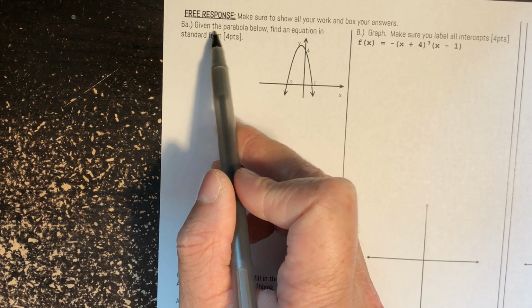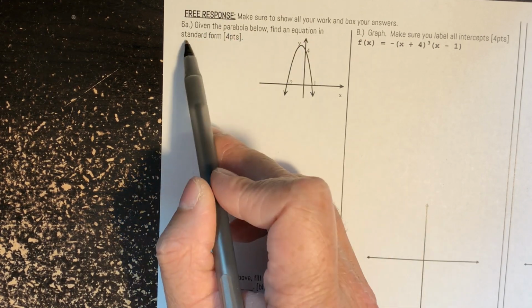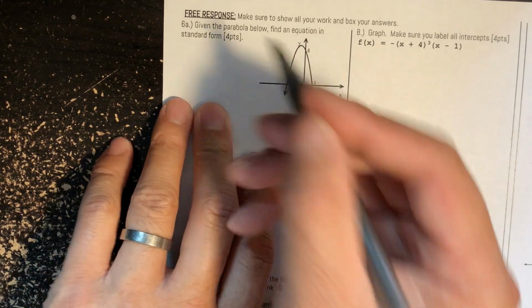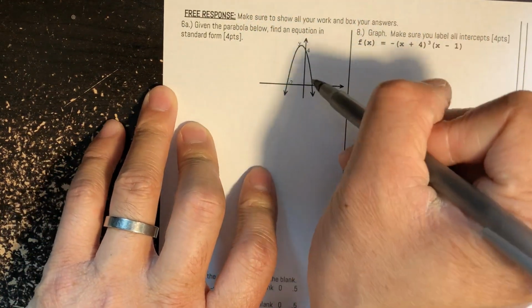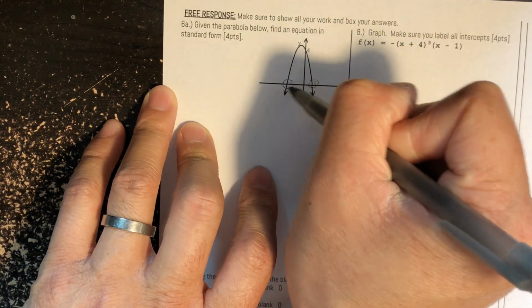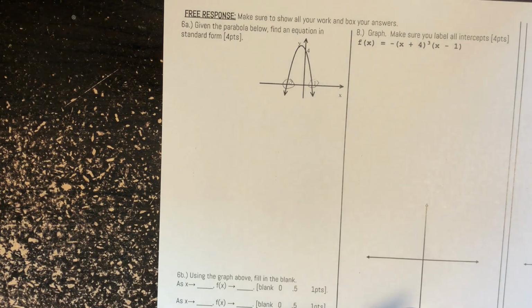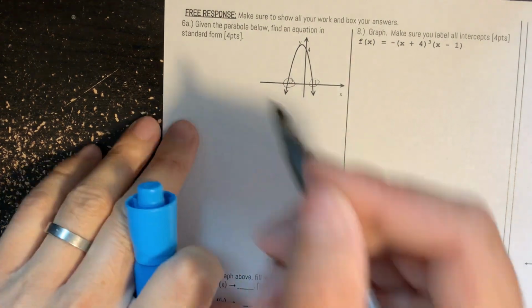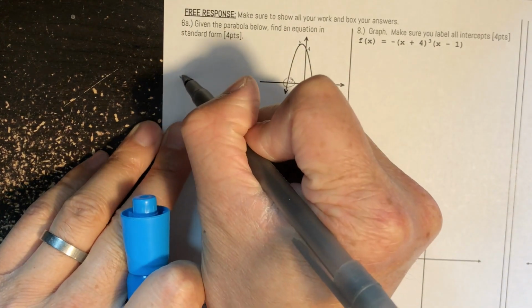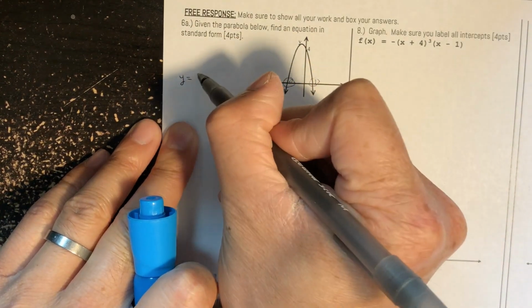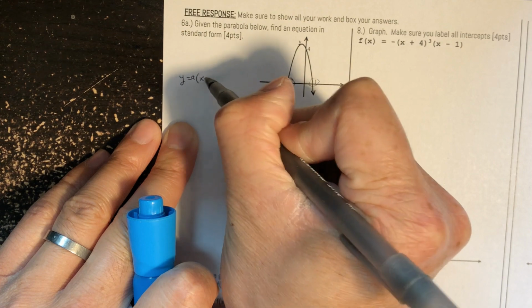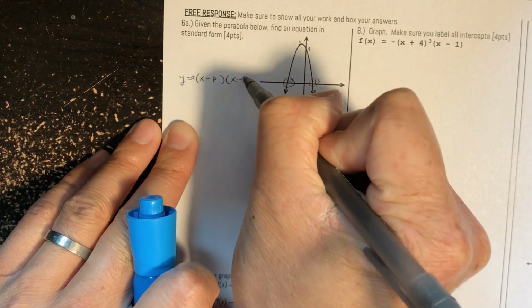Given the parabola below, find an equation in standard form. So based on my graph, I have these, and these are my x-intercepts. So using these x-intercepts, I can write this into a factored form, because factored form gives us our a times x minus p, x minus q.